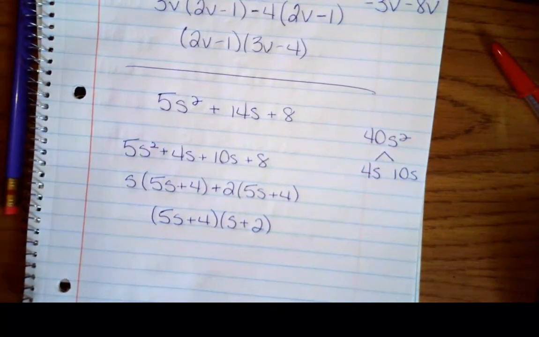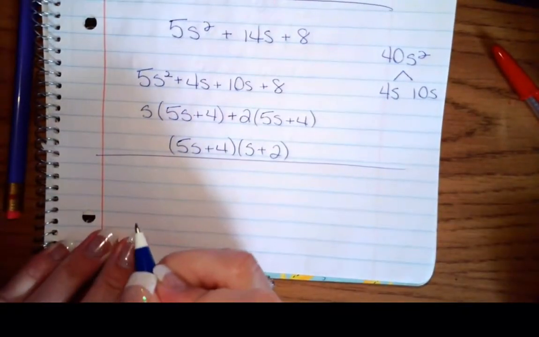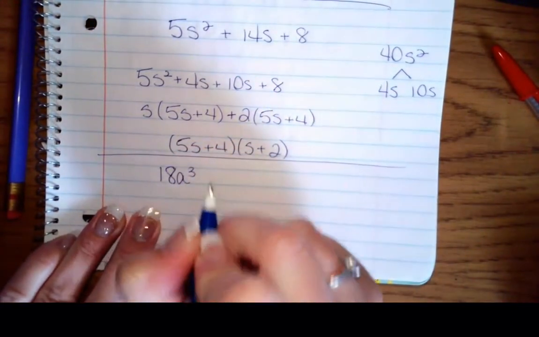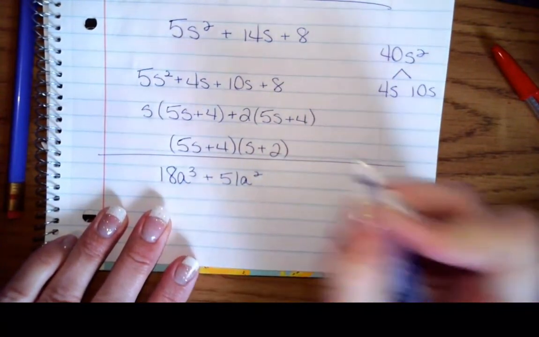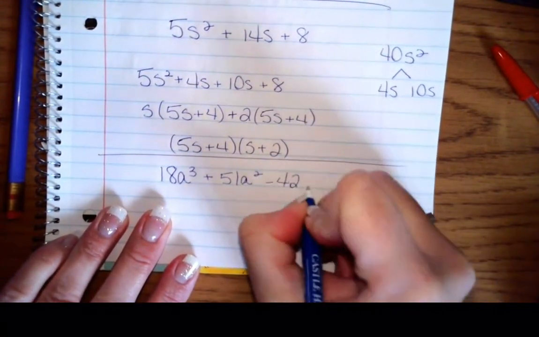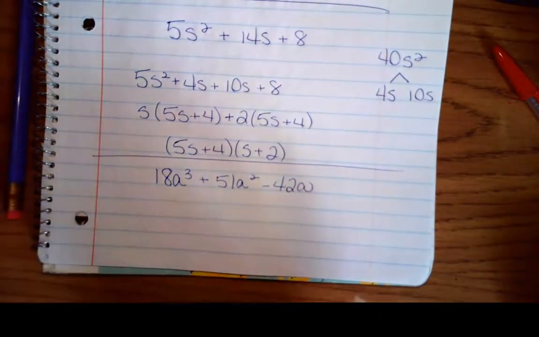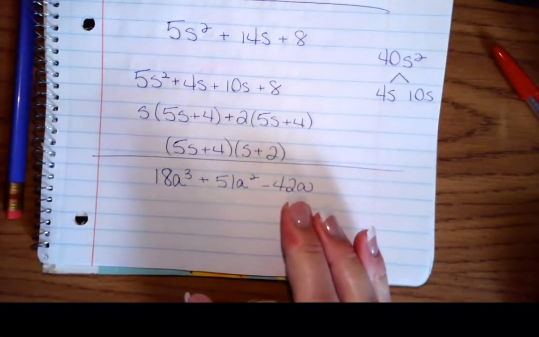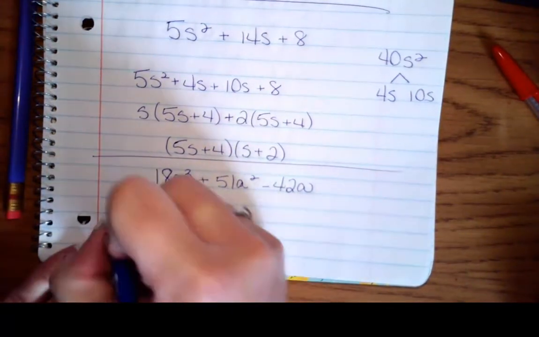So we're going to try one more just to get the whole thing done from start to finish. And I'm going to write smaller so I don't have to waste a page. So what I have is 18a to the third, and then I've got plus 51a squared, and then minus 42a. Okay, so first thing I do every time I factor is pull out something common if I can. Well, everything has a's, and everything has 3's. Okay, so I'm going to pull a 3a out of everything.